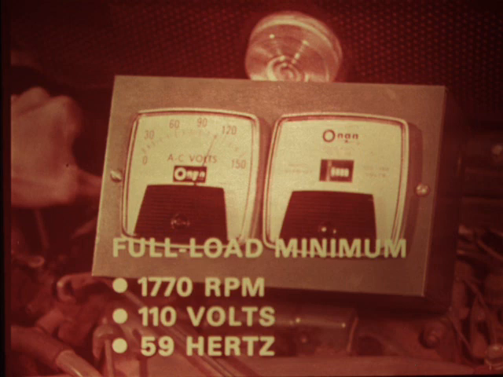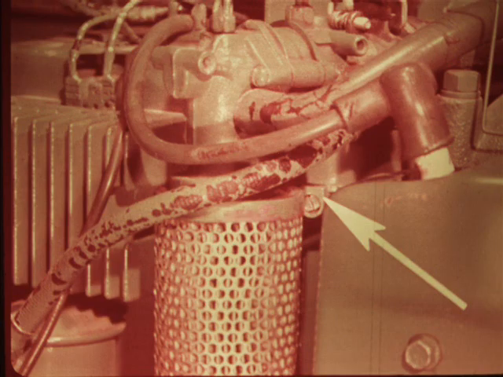Check the full load output, which will be slightly reduced from no load, following maintenance manual specifications for minimum frequency or voltage. Remove full load roll at the main power adjustment screw.